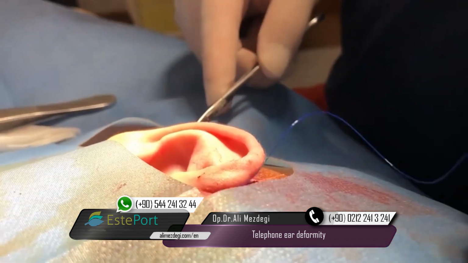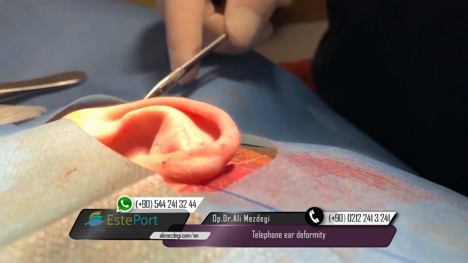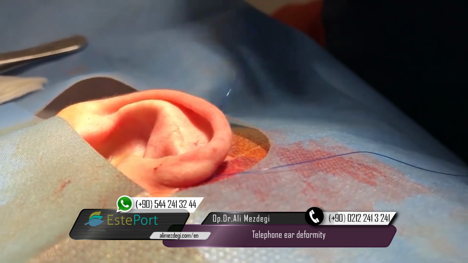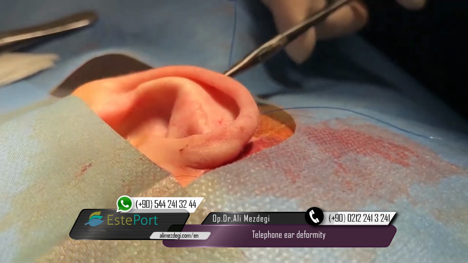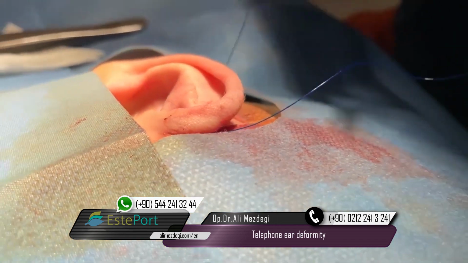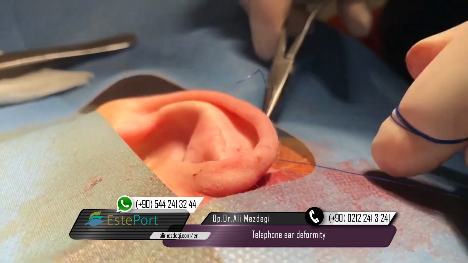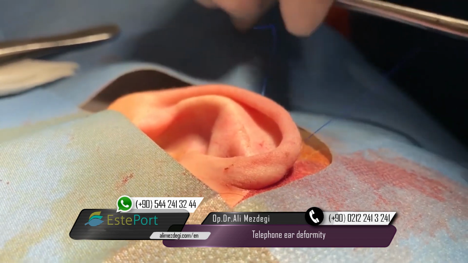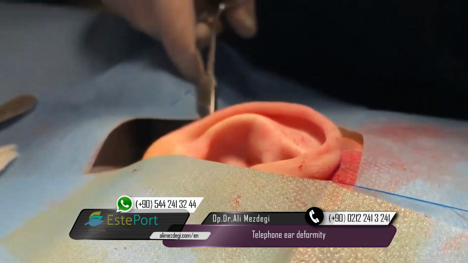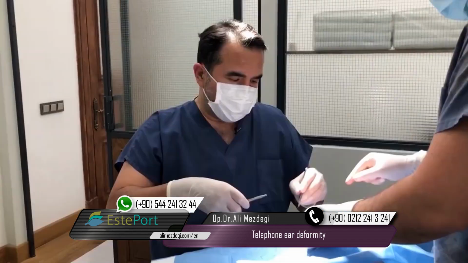I'm setting this up now. See here, my dear friends. Pay attention to this part. Look how nicely it has come together. This area must not be skipped in ear surgery, because if we overlook it, we may face the risk of developing the telephone receiver deformity again.